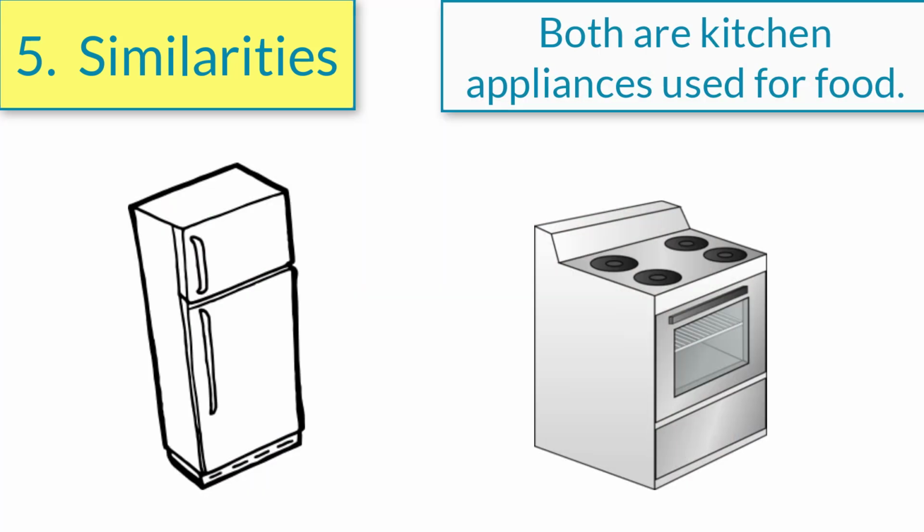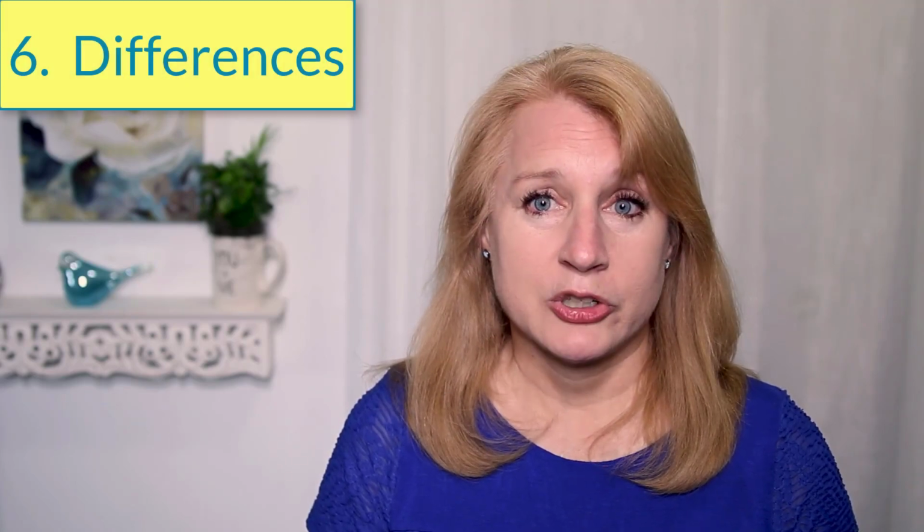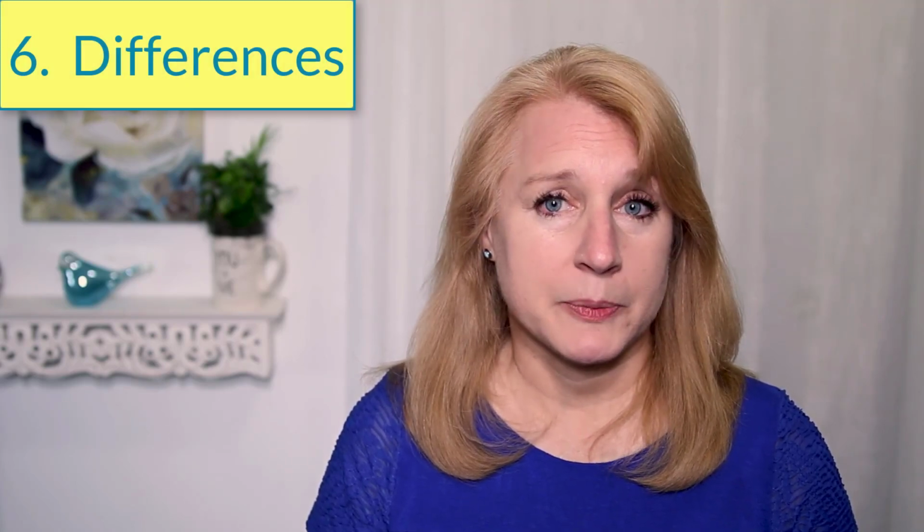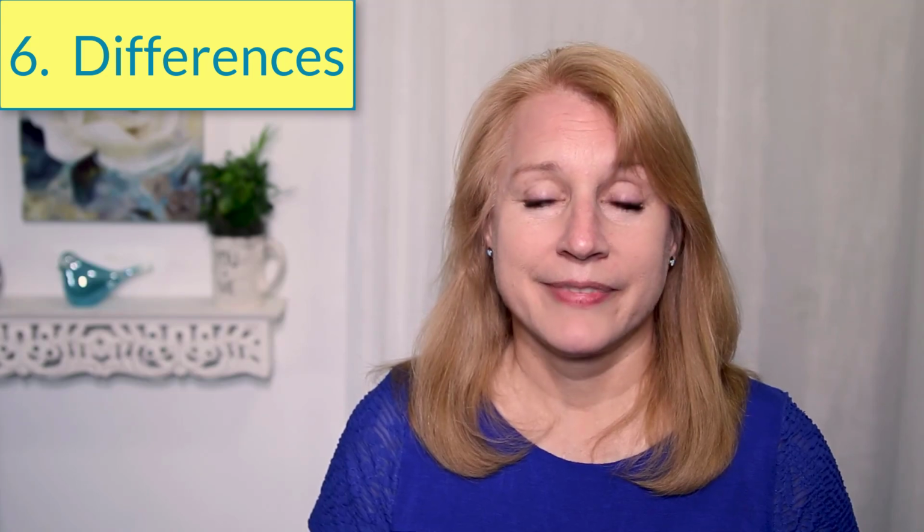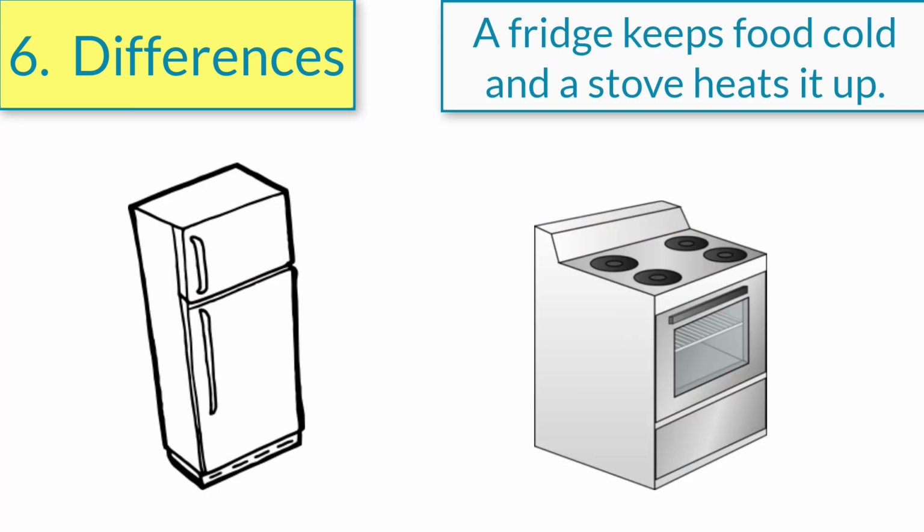The fifth level is similarities. How are two objects alike as far as purpose, category, or function? For instance, a fridge is like a stove because they are both appliances in your kitchen that you use for your food. Number 6 is differences. How are two objects different as far as purpose, category, or function? A fridge keeps your food cold and a stove heats up your food.